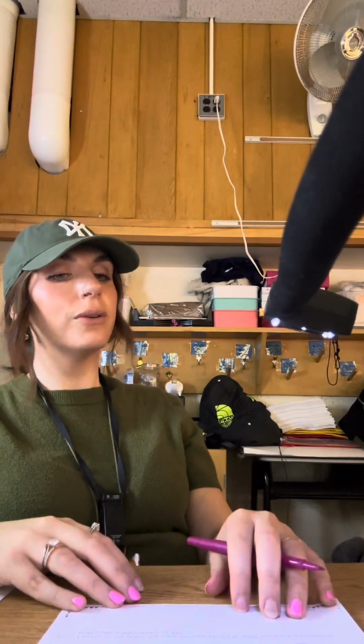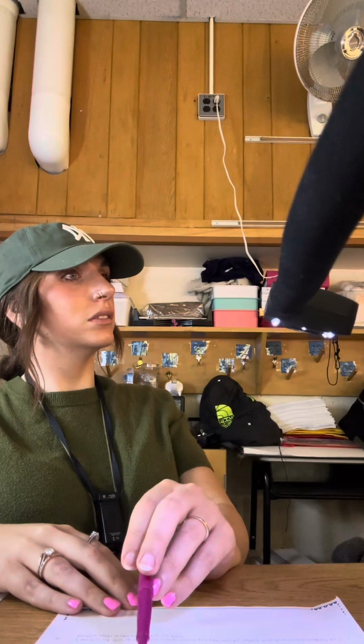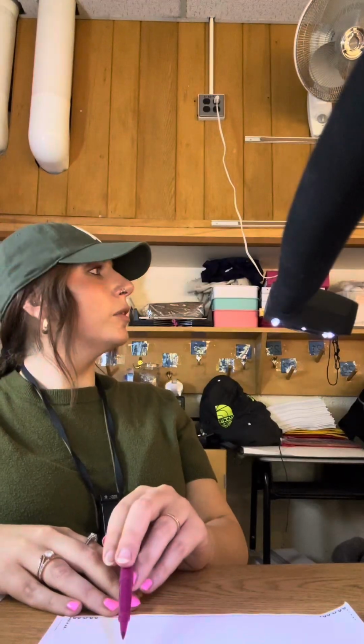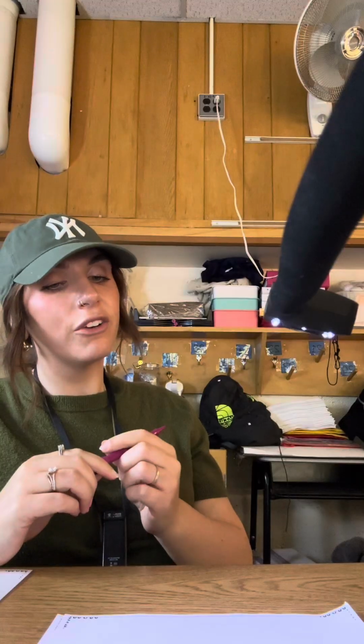All right, what questions do we have on changing fractions to decimals? All right, last couple of problems together, and then I'm going to have you guys go off and try it independently. We are going to now compare decimals using greater than, less than, or equal to signs.